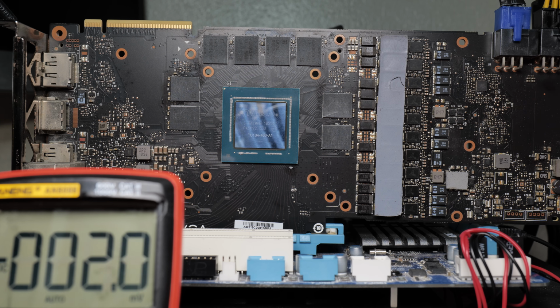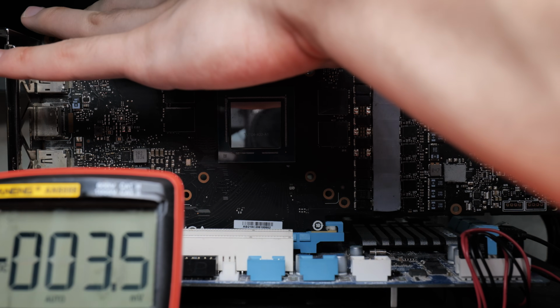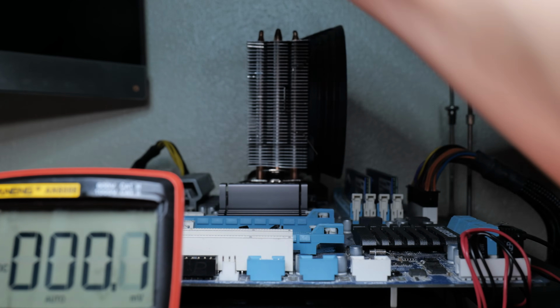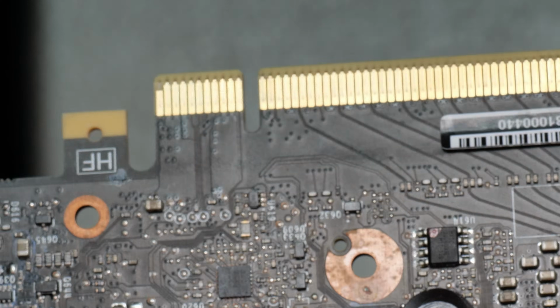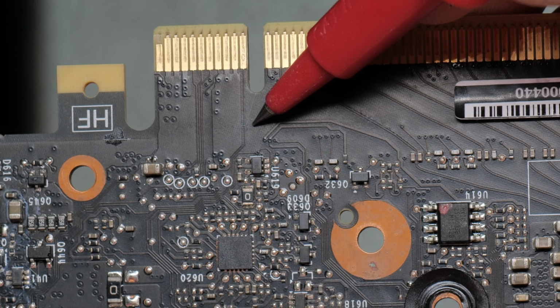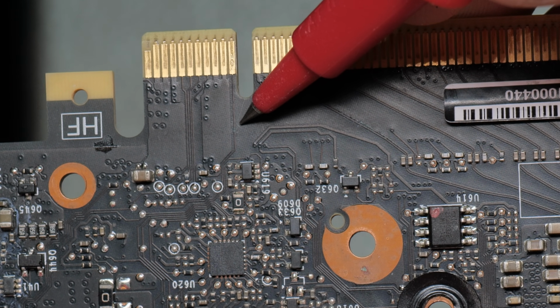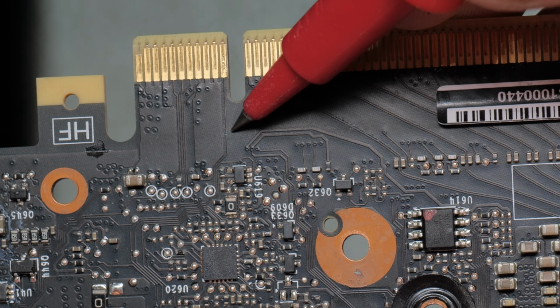The reason why we don't have that PEX reset pin is actually due to the fact that we have corrosion on the back of the board. I'm not sure how obvious it is on camera, but if you look over here, you might be able to see some green marking on the PCB. This is because the actual trace itself has been severed, and that green is actually just corrosion from the copper.